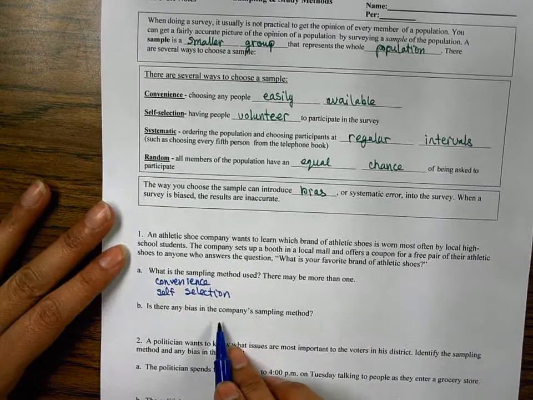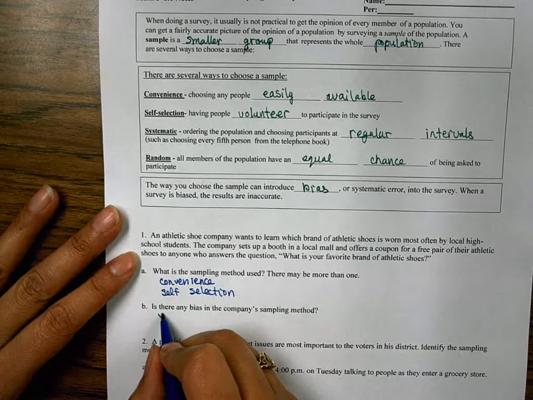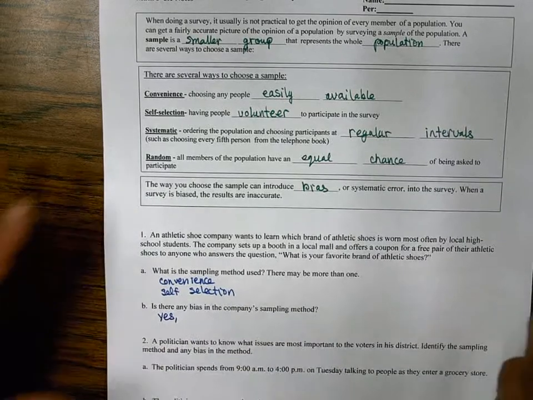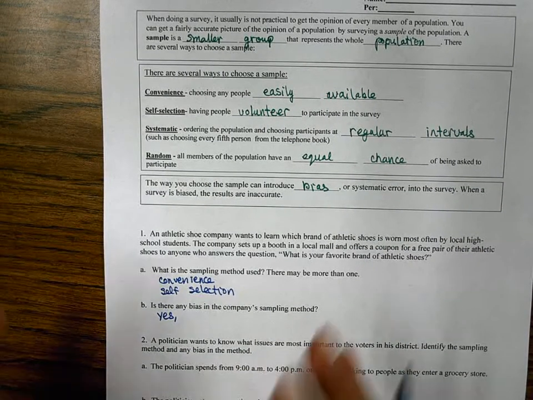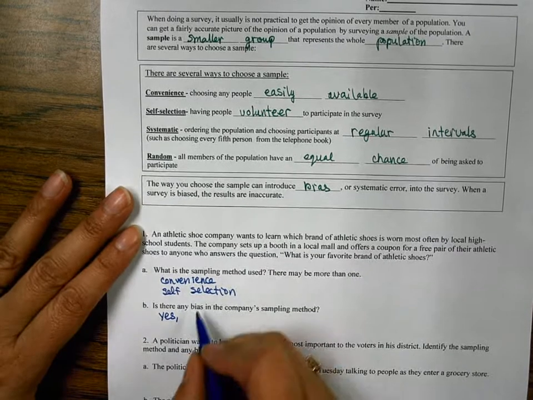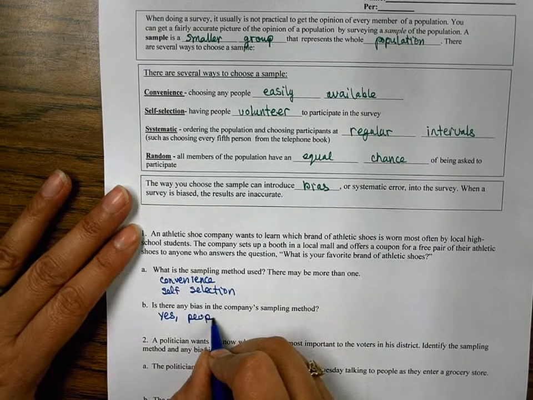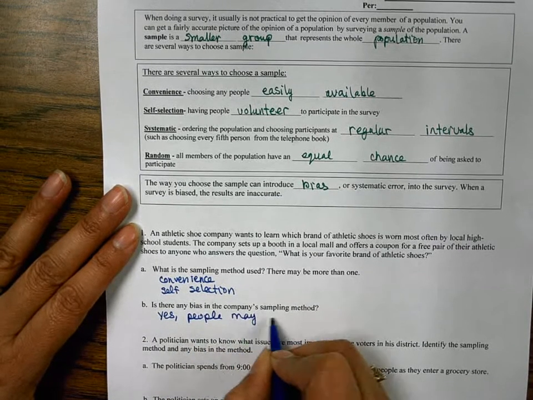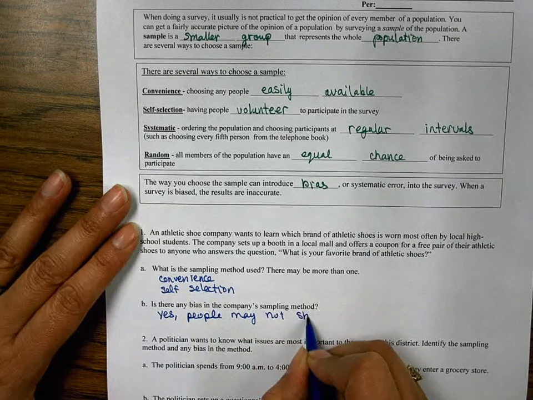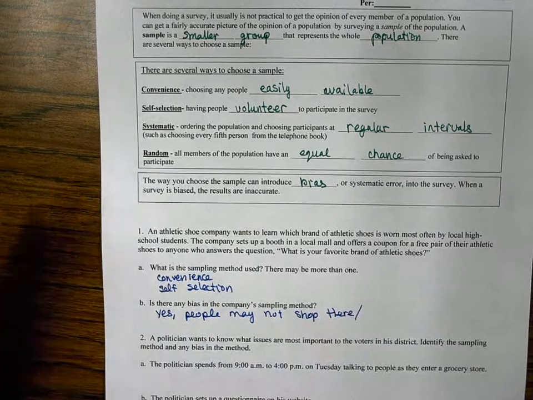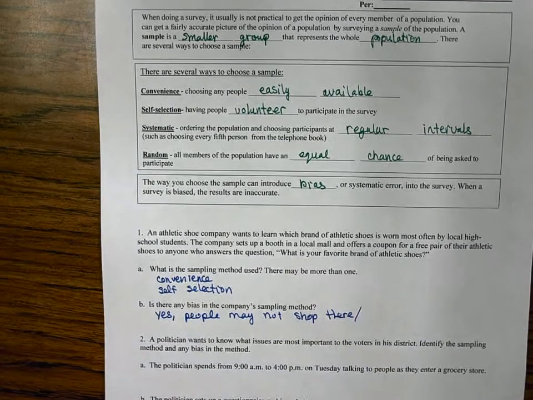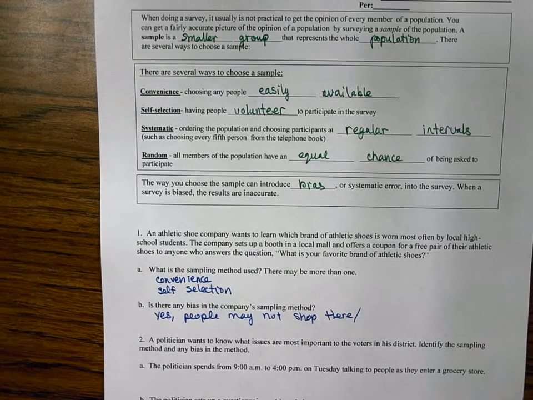Is there any bias in the company sampling method? Yes. Because we already said it's at the mall. You're only targeting people who shop at the mall. So people may not shop there. All right, what else? What are other reasons? Think about it, hit pause, think of some reasons, write some down.